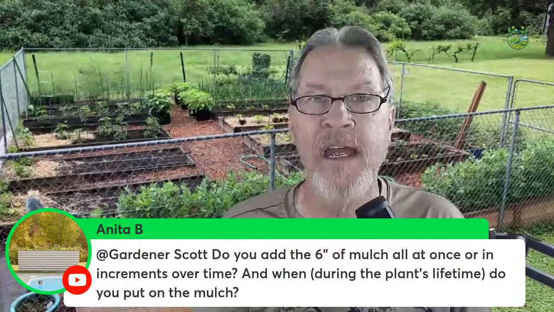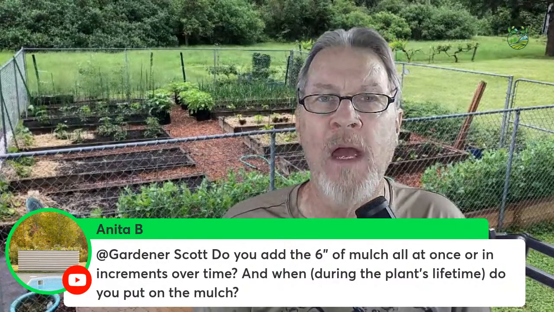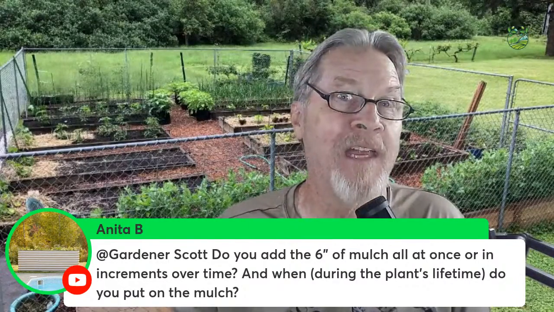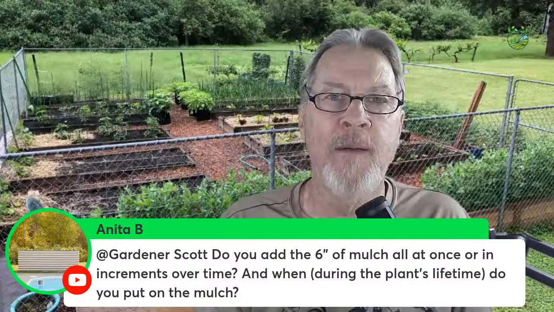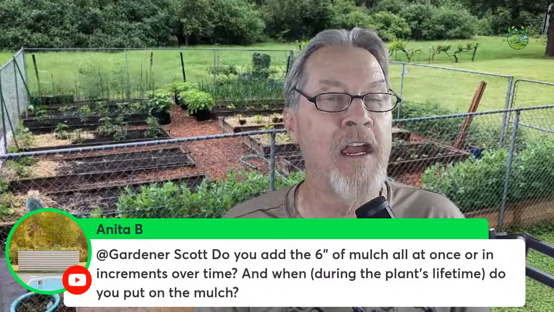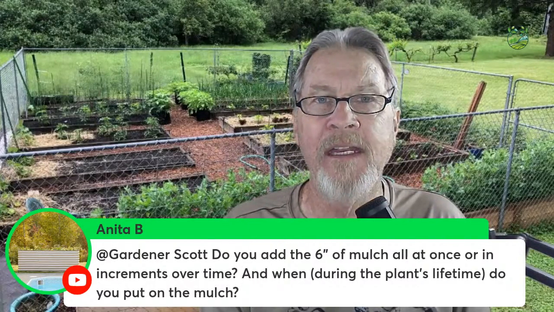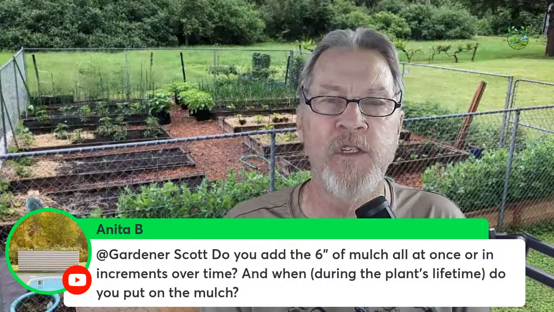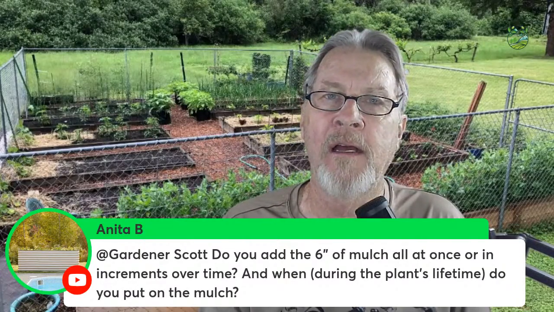My tomato plants now are roughly 18 inches tall. I'm still using a ground cover, a living mulch, around most of my tomatoes. You might see that in videos to come, but it doesn't cover the entire area. Now that the tomato plants are big enough, I've added the straw mulch around the tomatoes to help with all of those benefits that the mulch adds.